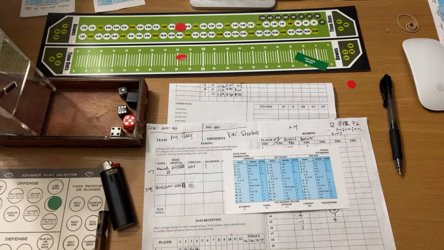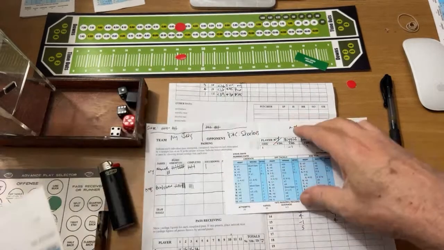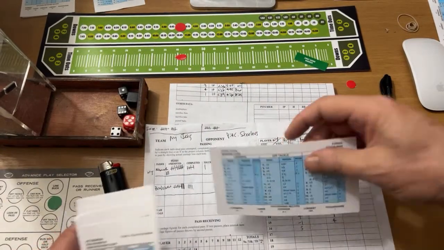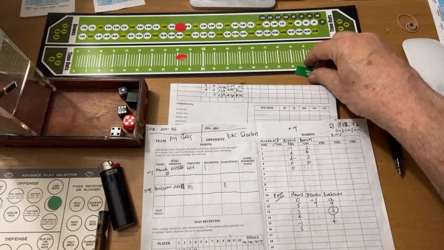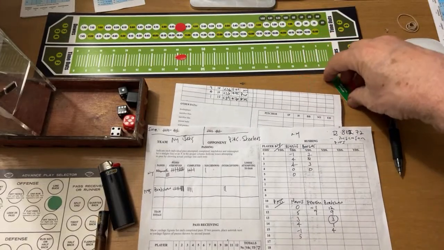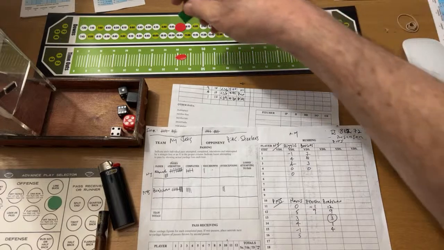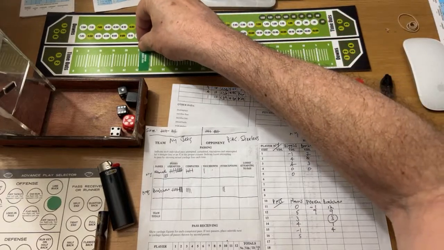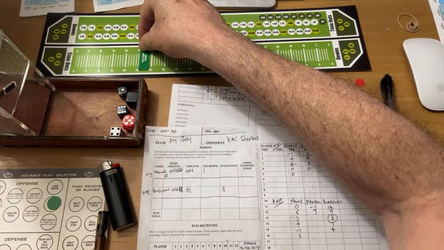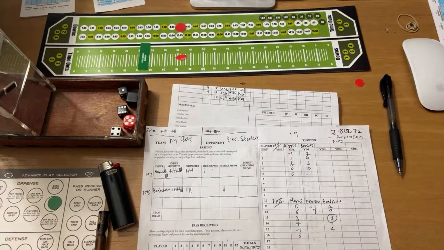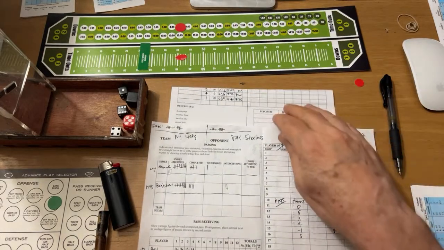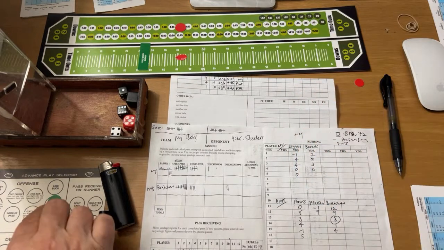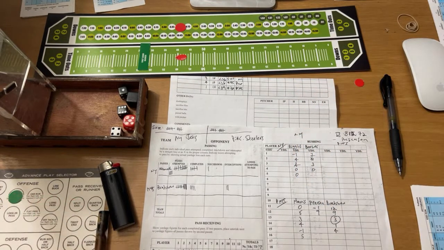Give Franco a break. Steve Davis, and we're going to first and 10 on the 39. We're going to do an off tackle left with Davis.